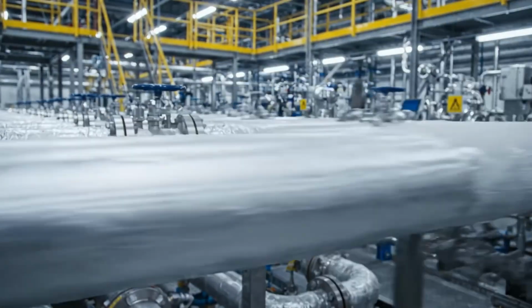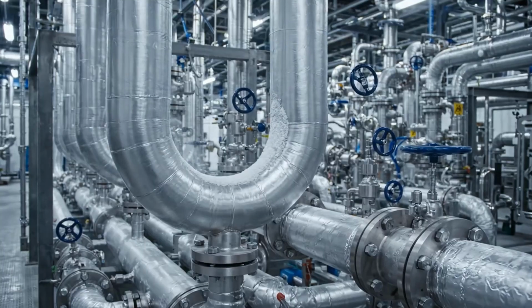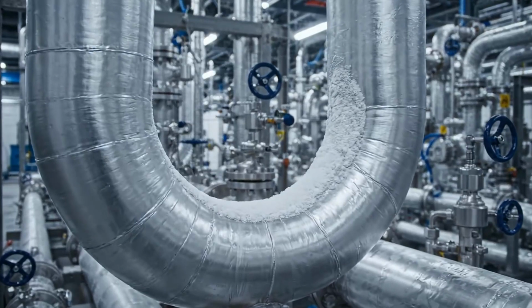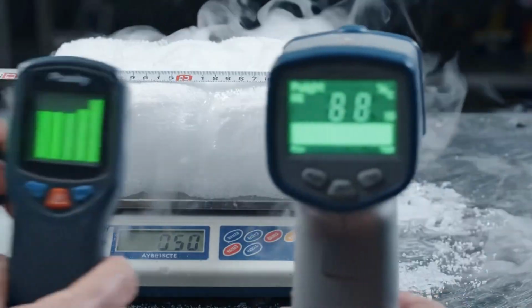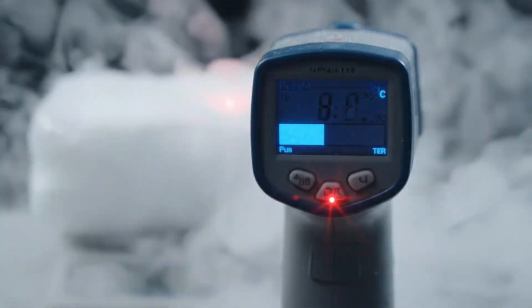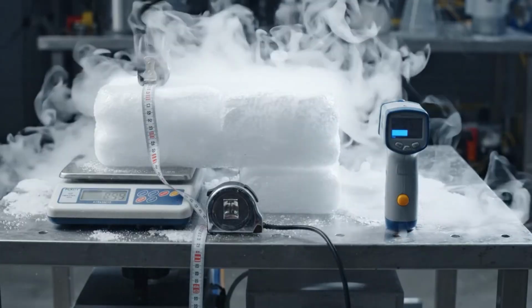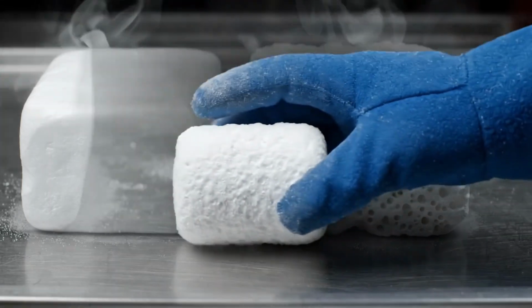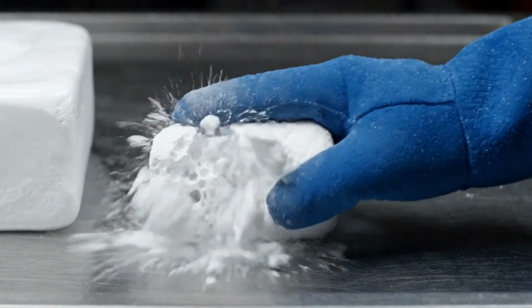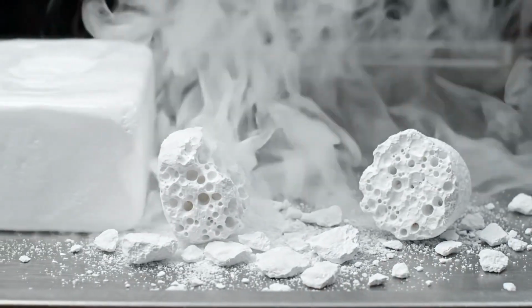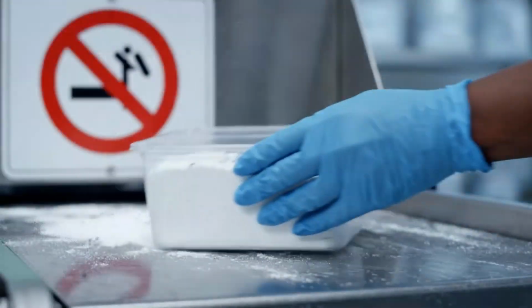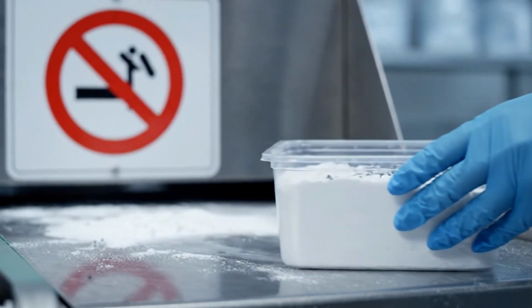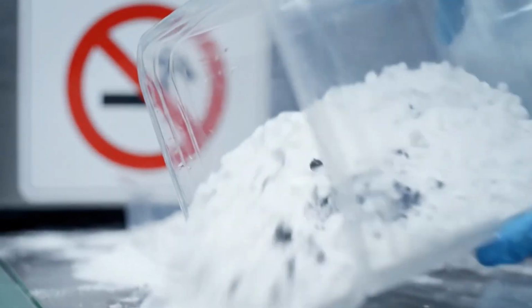Safety is a constant concern. CO2 is not flammable, but it can displace oxygen from the air. In enclosed spaces, a large leak can create a risk of asphyxiation without odor or clear warning. Therefore, dry ice factories have CO2 detectors, ventilation systems, alarms, entry protocols, and protective equipment. Workers wear insulating gloves, face shields, and special tools to handle blocks or containers.